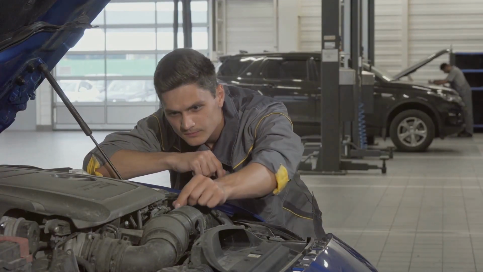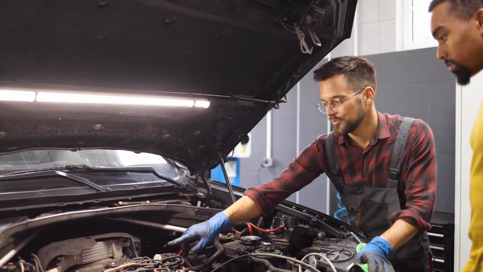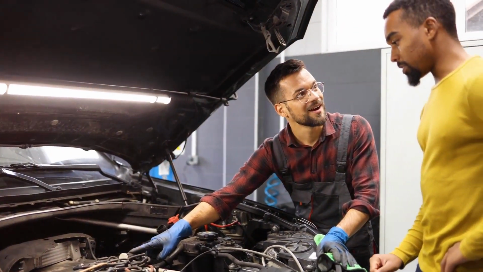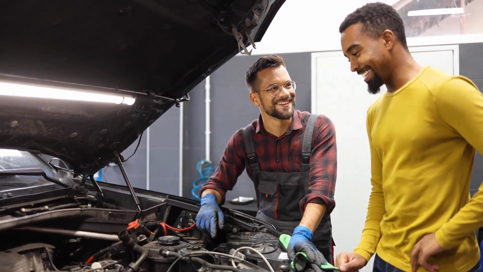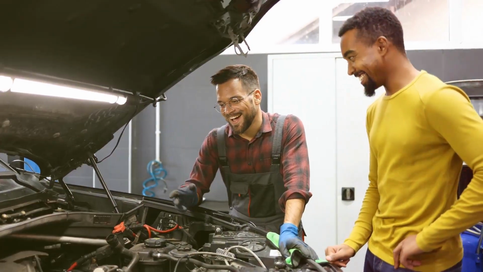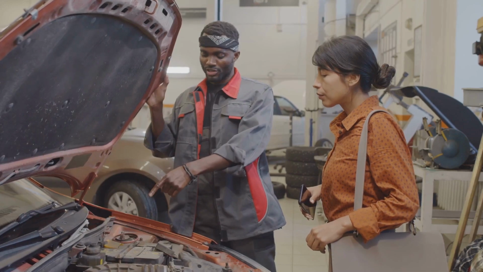Wondered how to diagnose car engine issues like a pro? Stick around and I'll walk you through the steps I follow as a mechanic to pinpoint those pesky engine problems. Let's dive right in. First up, gather information from the driver.